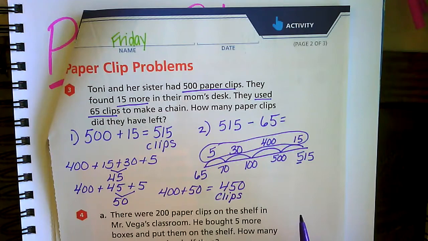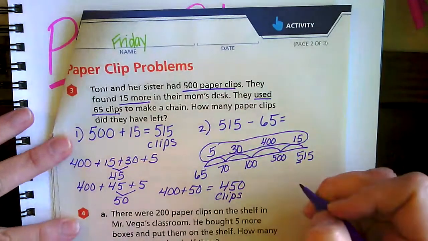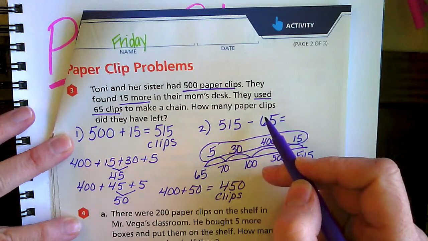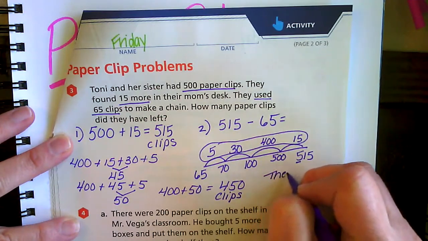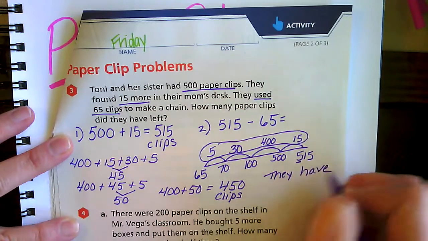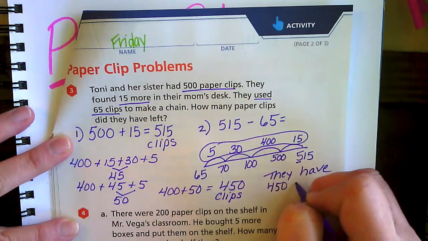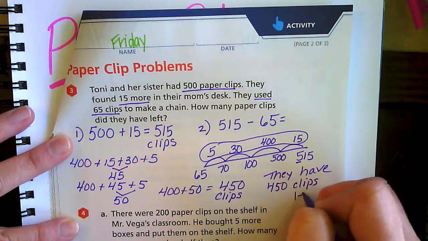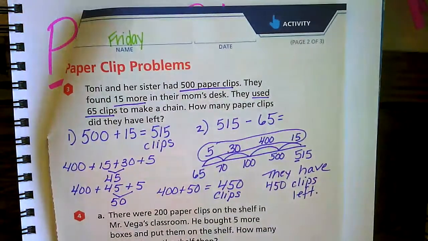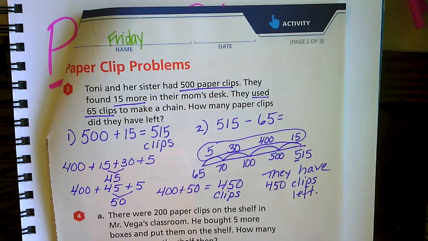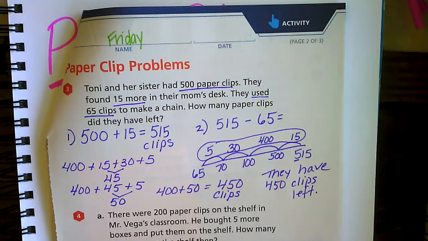So let's go ahead and record that answer in a sentence. How many clips do they have left? They have 450 clips left. Okay. Let's go ahead and try number 4.